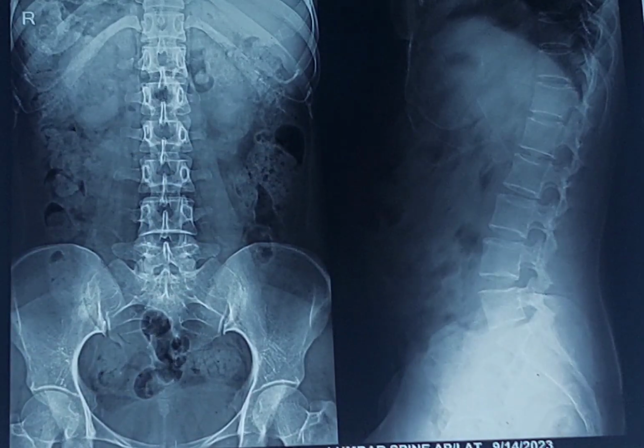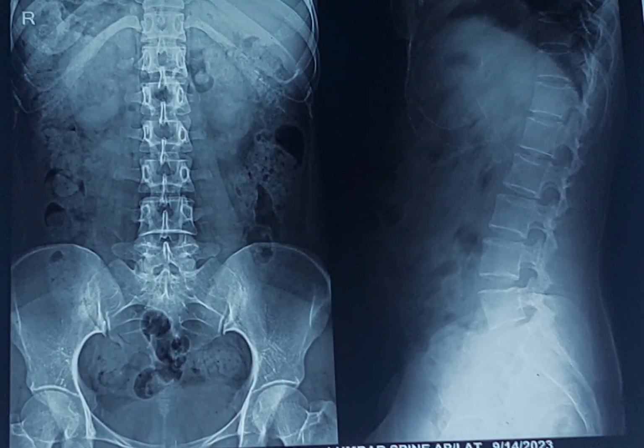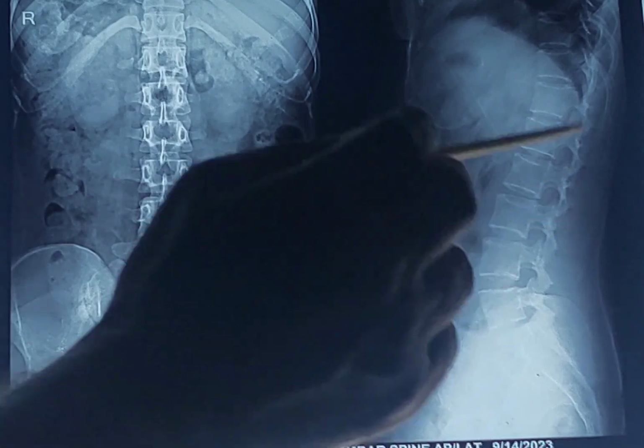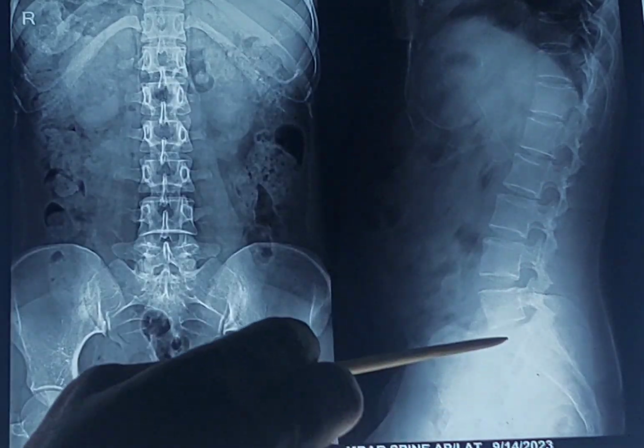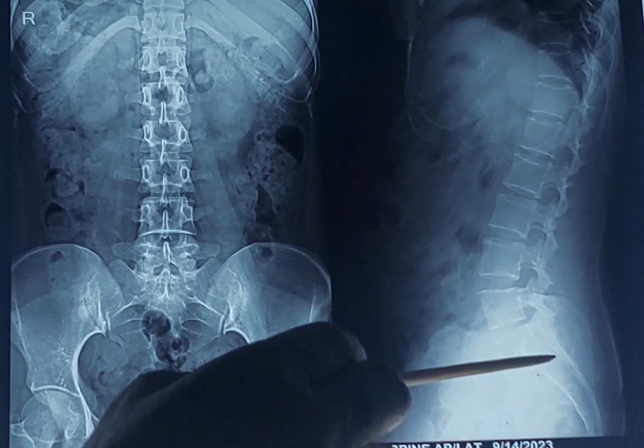Let us come to another film. This film is a straight X-ray of the lumbosacral spine in lateral view. This is the anterior side, this is the posterior side. This is the upper side, this is the lower side. Here you can see the sacrum, the sacral curvature.